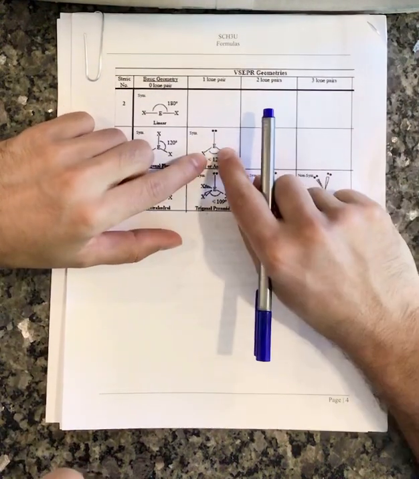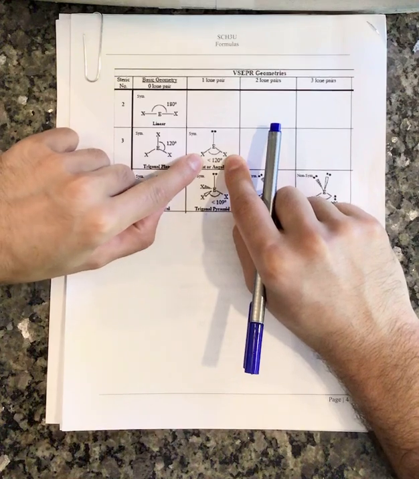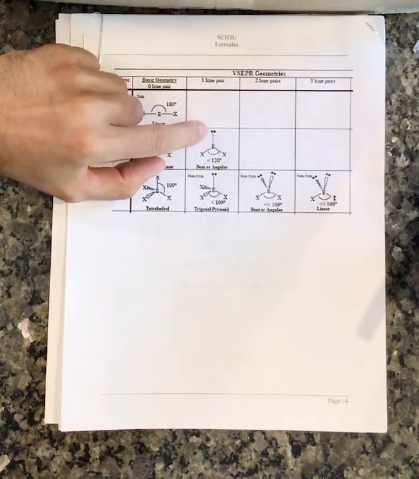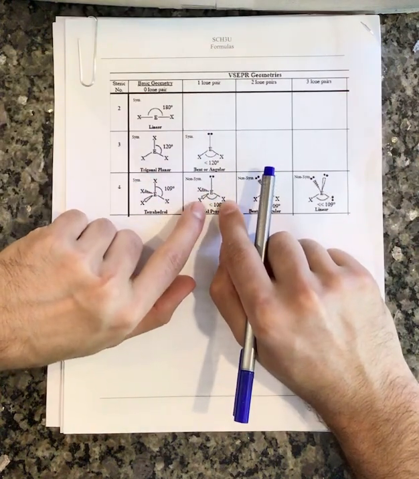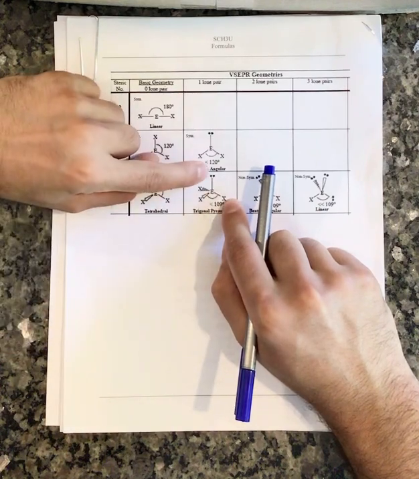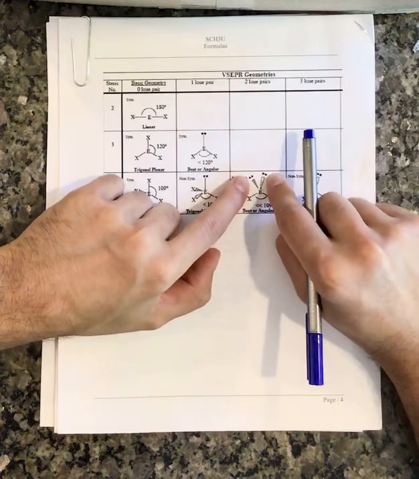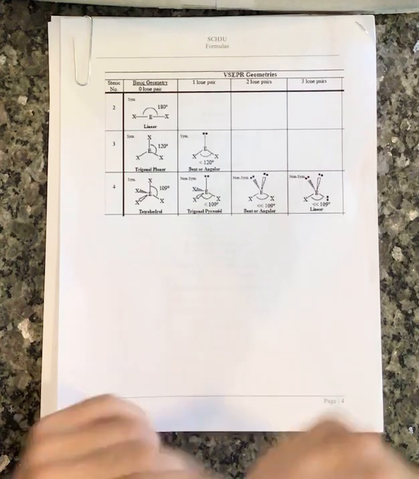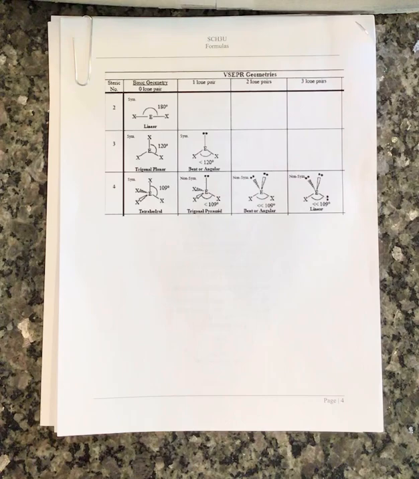Now, if you take a look at this one, it has one central atom, two outer atoms, and then one pair of electrons. That's what that is right there. This one here has one central atom, three outer atoms, and then one pair of electrons. This one here has two outer atoms, and it has two sets of electrons, and so forth. Okay? You'll also notice that there are degree signs.